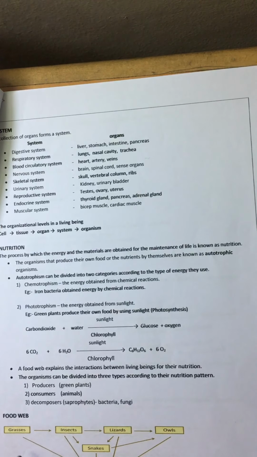So this is the food web. Here see the food web, or the nutrition pattern. Grass, the green plant, produces food. The insects depend on that. Then the lizard depends on insects. The owl takes many, from lizards, snakes. Then after death, the decomposers get nutrition from the dead animals. So this is the food web.